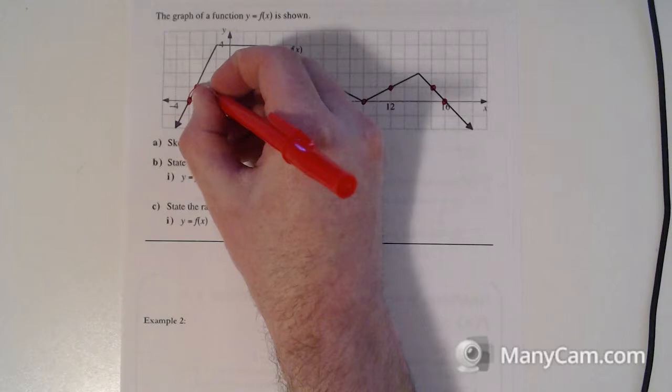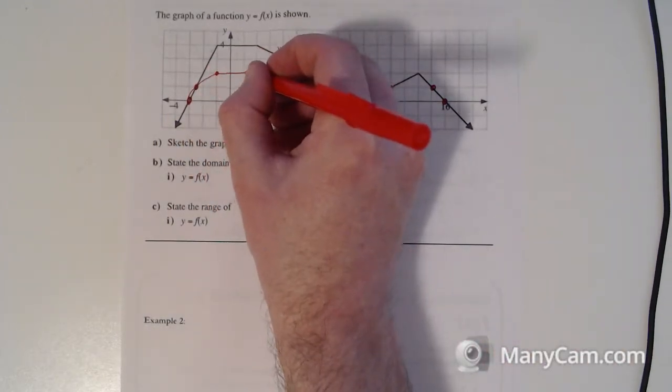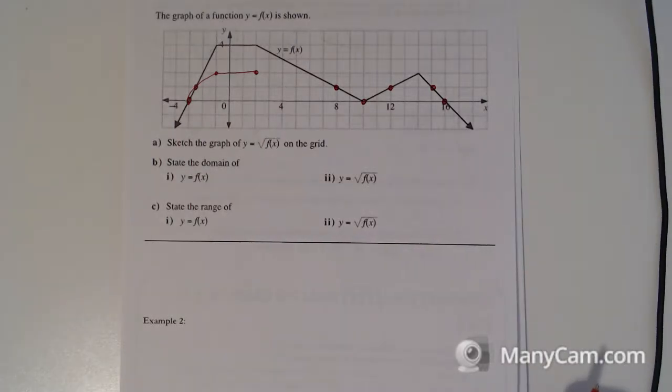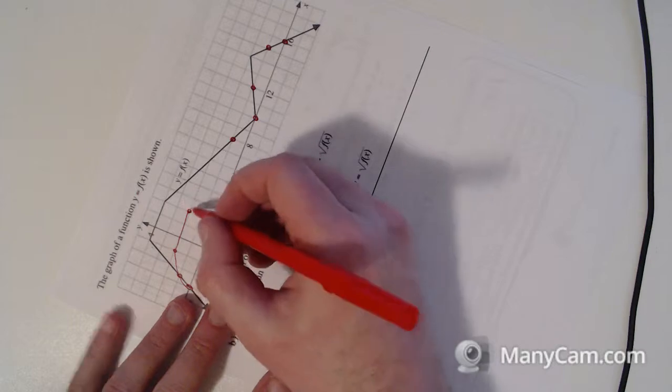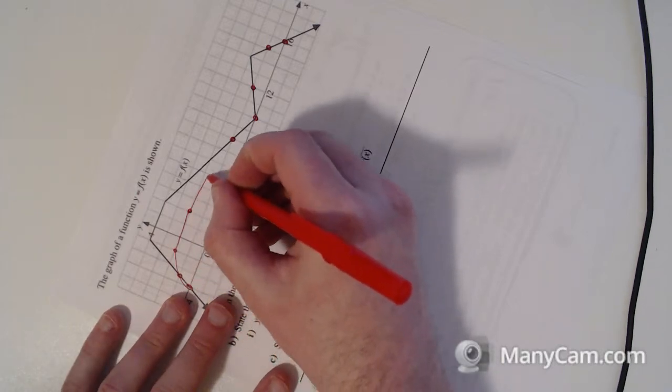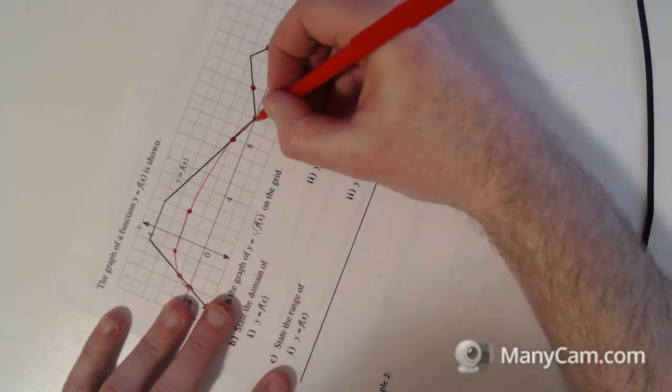So it goes up, then over, and then straight across to flat. Okay, and then down and over. So I'm going to turn it sideways so I can do this bit better. Up and over.